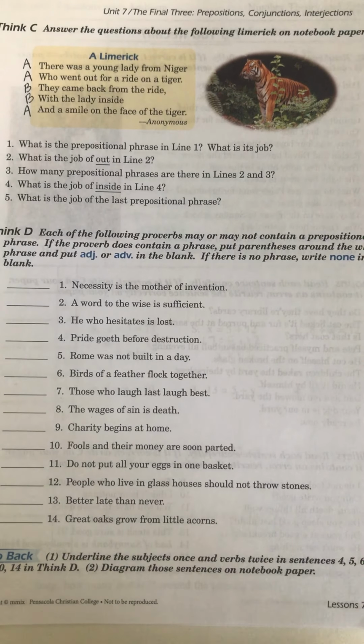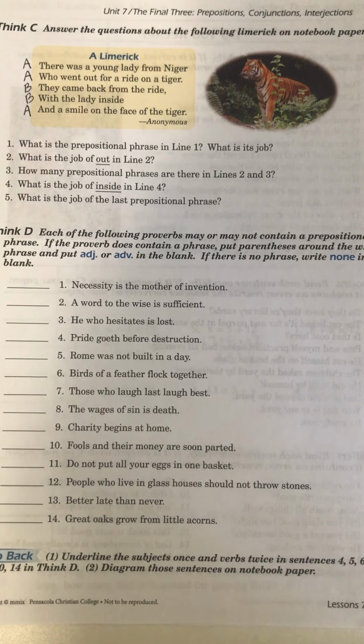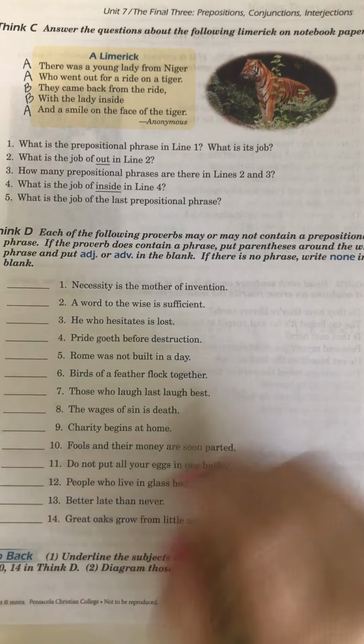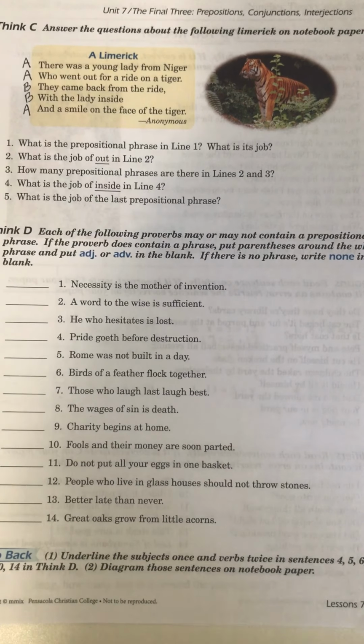And remember that an adjective is a describing word. So if the phrase is describing the sentence, you can probably assume it's an adjective, but remember that we did go over this last week, so you can flip back in your book to get some hints. But if there is no prepositional phrase in the proverb, then you just write none because there isn't any.